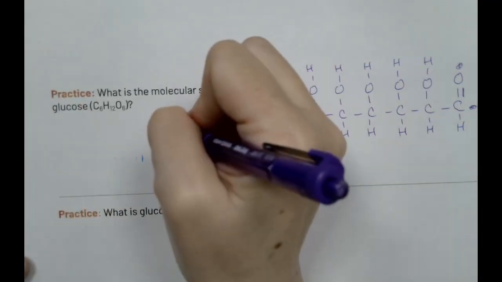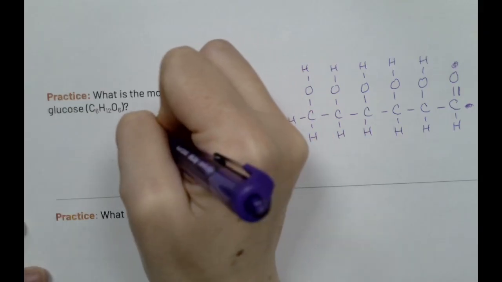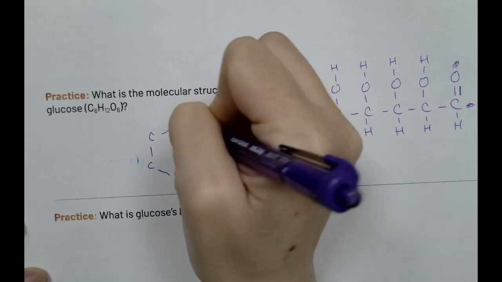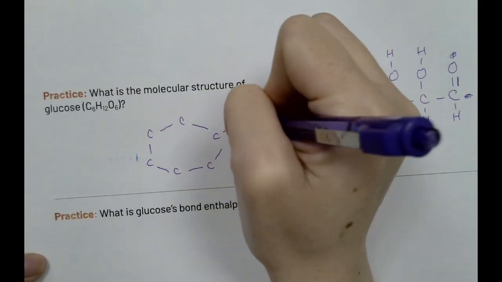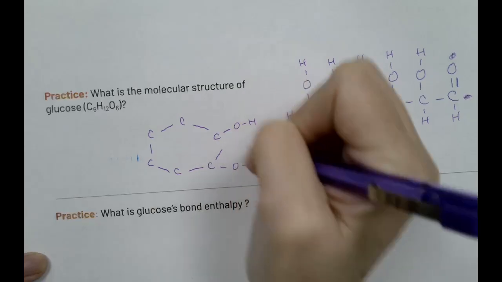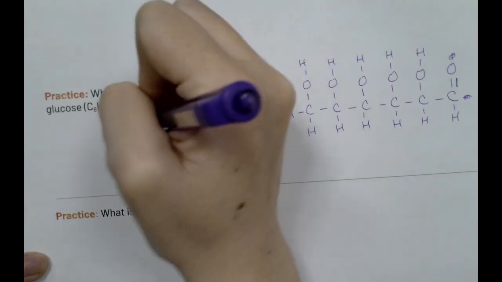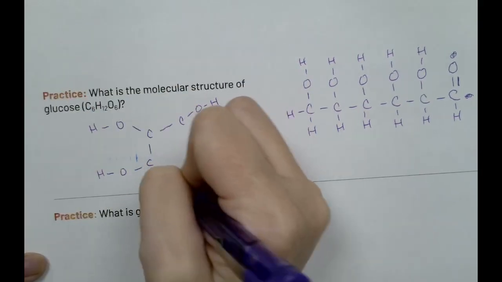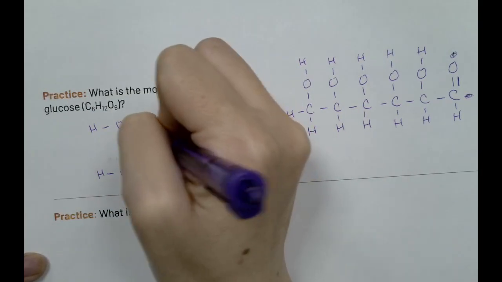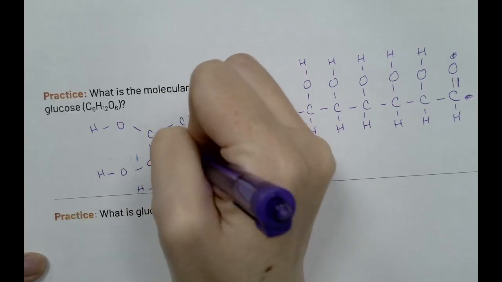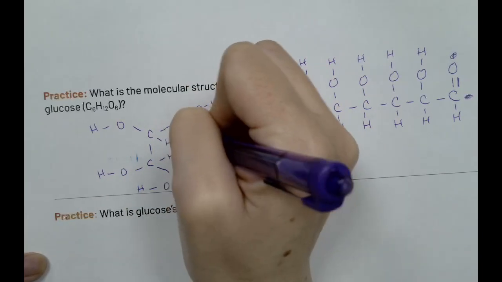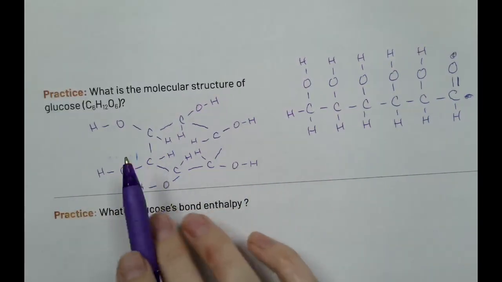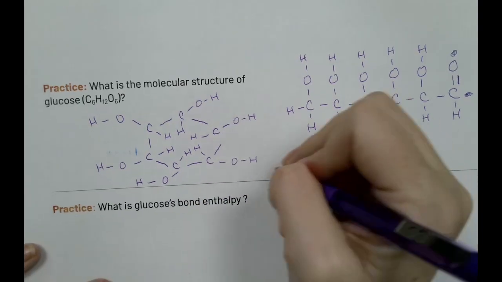Glucose could be a ring of carbons. It could be carbon, carbon, carbon, carbon, carbon, carbon, carbon. And each one of those could get an oxygen and a hydrogen off of it. I would give you credit for either of these structures because I haven't taught you organic chemistry, so you wouldn't know how to figure that out. But we could put our hydrogens on the inside. Now all the carbons have 4 bonds, all the oxygens have 2, and all the hydrogens have 1. So once again, we've satisfied it. I would give you credit for either one of these, but the correct structure turns out to be this one.